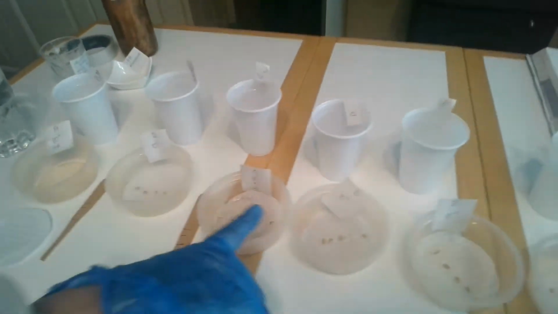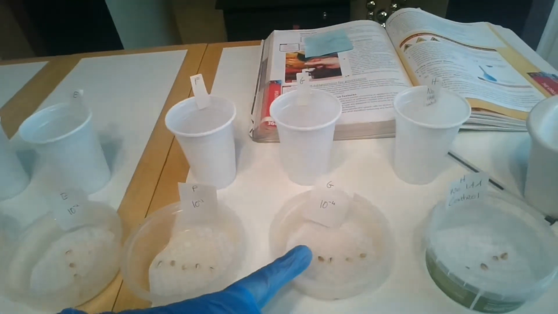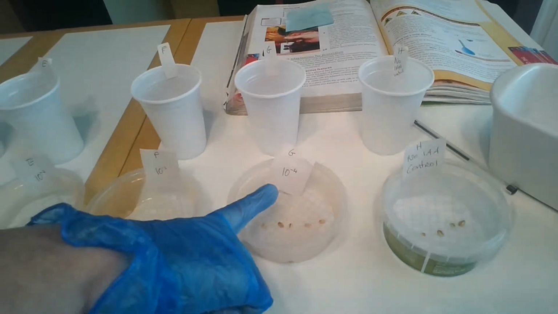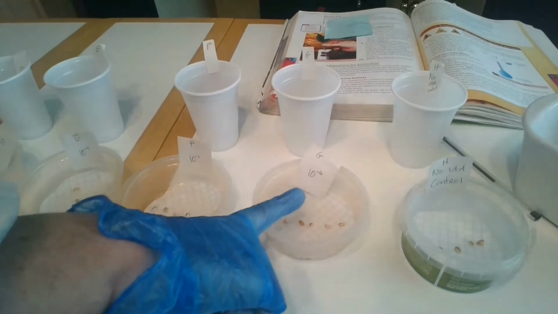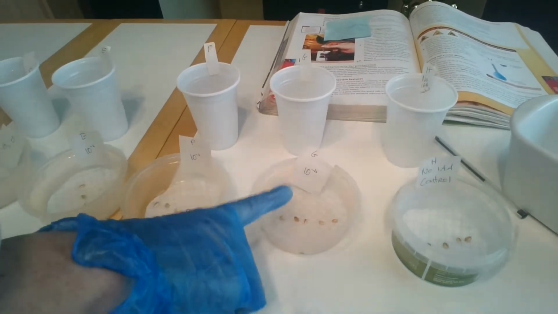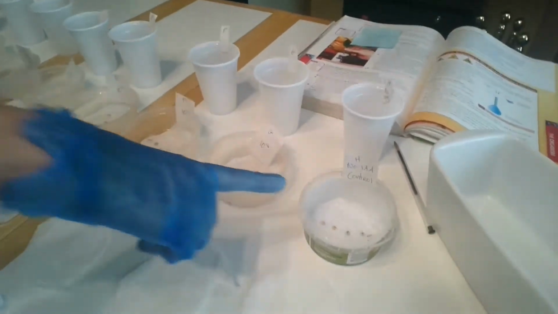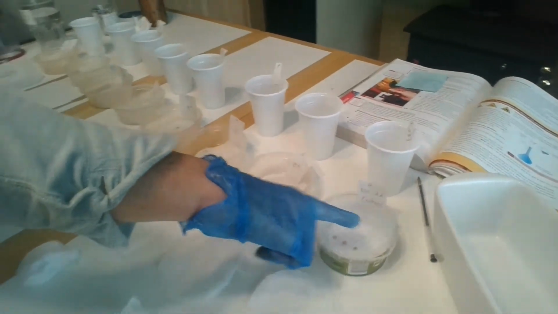And move down, you can see D is 10 to the minus 1. Continue down to a really, really diluted concentration of IAA with G, which is going to be 10 to the power of minus 4, 0.0001 parts per million. So it's really, really diluted. And at the end, we have a Petri dish with no IAA in it, and we act that as a control. That is only going to be distilled water.